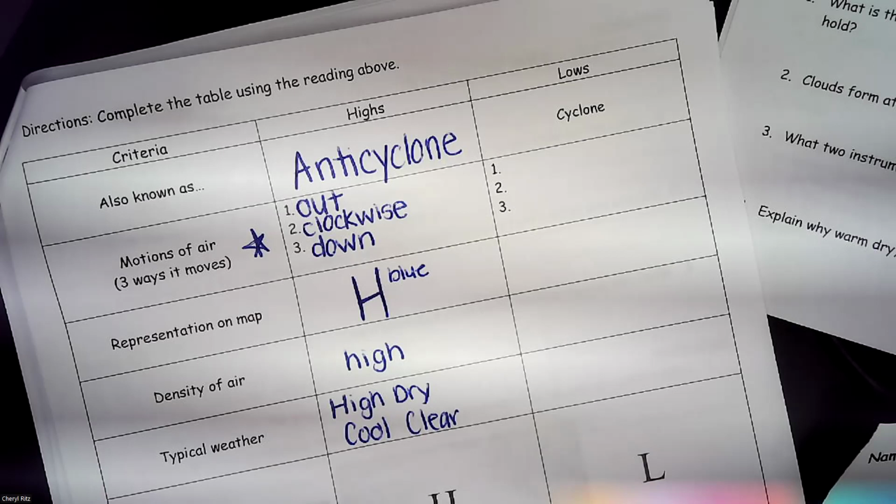Now I know that cool makes it confusing. That's always the last thing we look at. As long as it's dry and clear, it's going to be a high pressure. Keep in mind, cool is because the air is sinking. So right now it is warmer than if it was a high pressure out there right now.